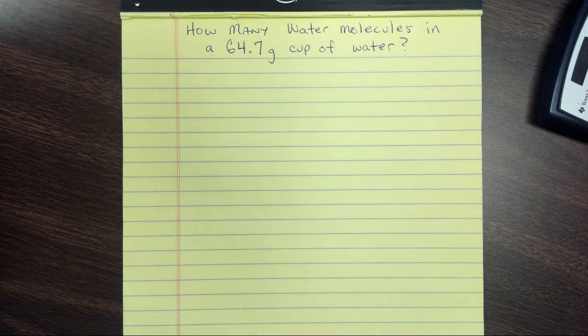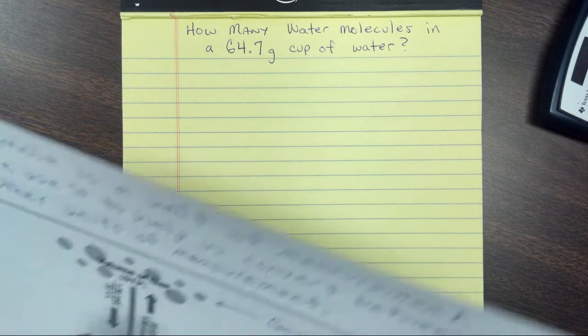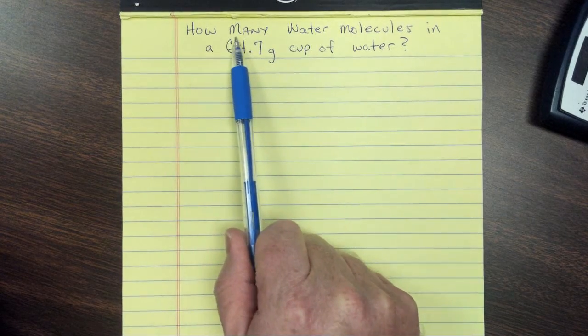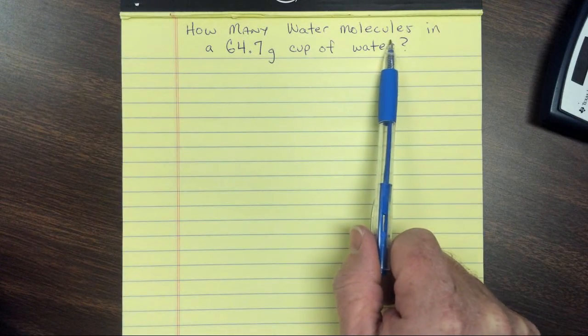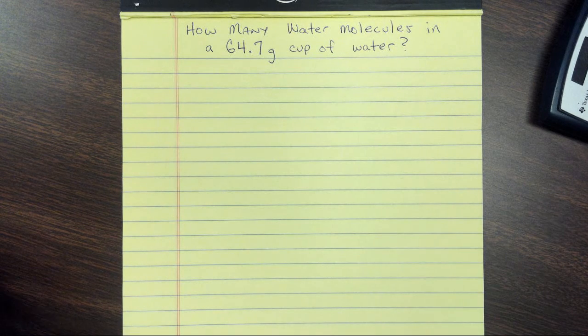So we're going to finish this up, and I'm going to show you how easy it is to go back and forth between whatever units we want to talk about now that we understand how to go to moles of something. And you'll see the moles are pretty useful. So I'm going to go back to this map. And before I do that, we're going to just read one more time what we were doing a little bit ago. We said, how many water molecules are in a 64.7 gram cup of water?